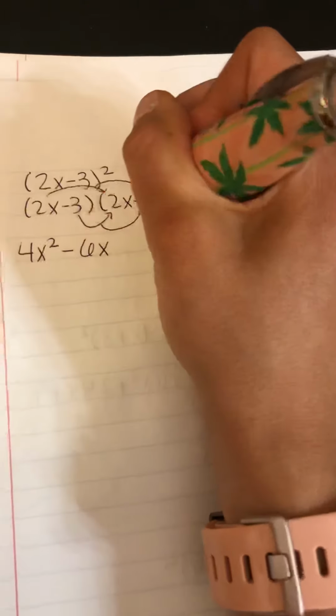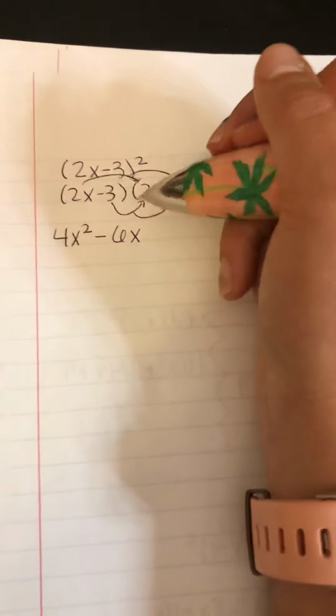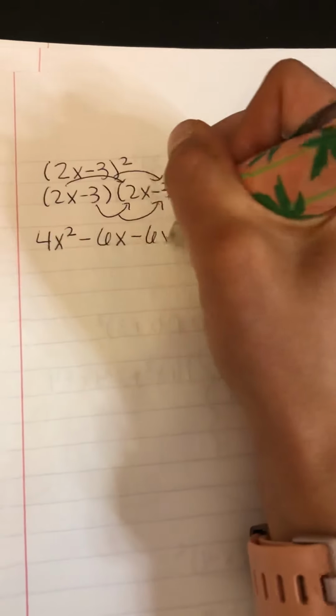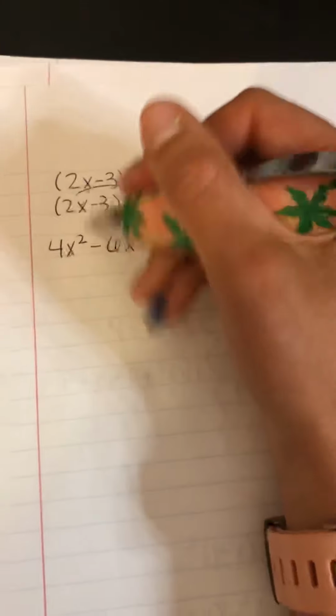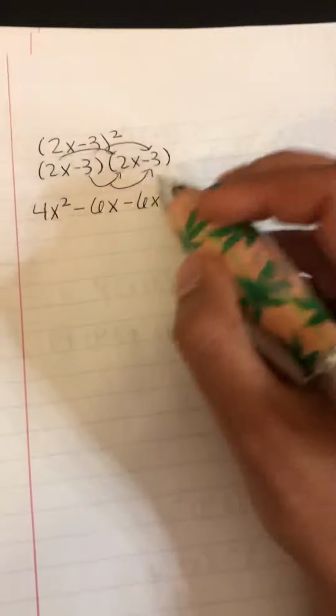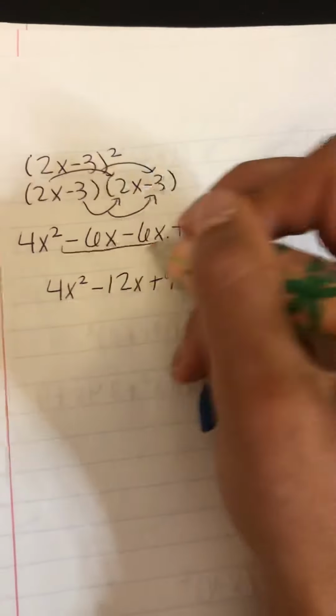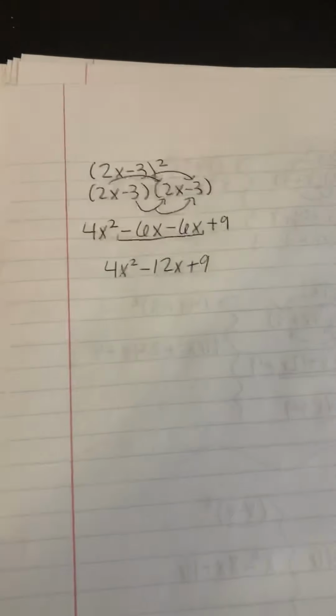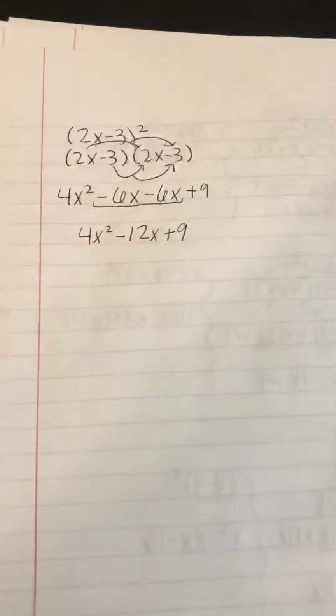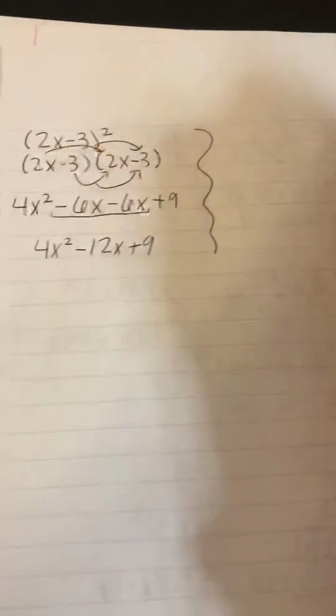That negative 3 is going to go to both. Negative 3 times 2 is negative 6x. I'm sorry, negative 3 times 2 is negative 6, and you have the x with it, okay? The negative 3 times negative 3 is positive 9. Notice, right? Combine like terms here. You're going to get 4x squared minus 12x's plus 9, because negative 6 minus 6 is another negative 12, okay? Again, that is a long way, so we're going to do one more shortcut way.